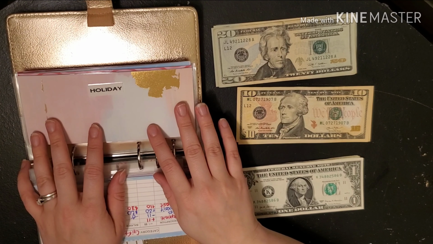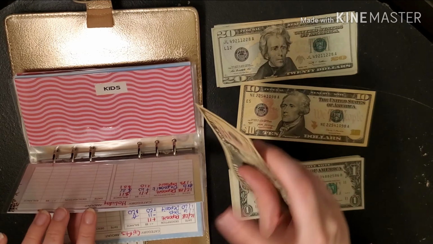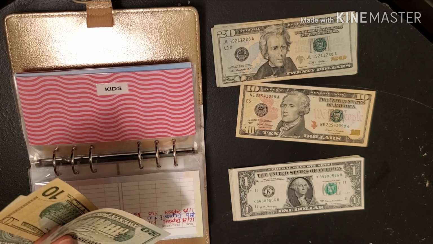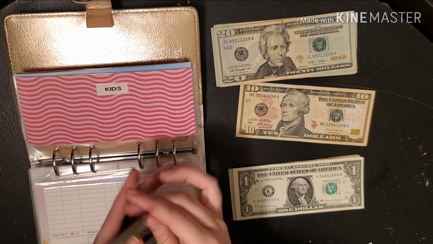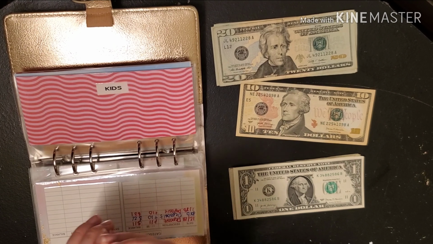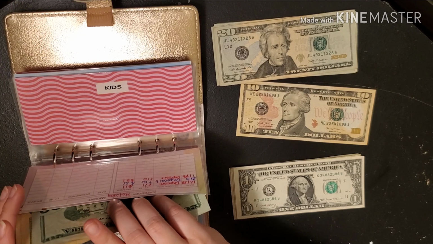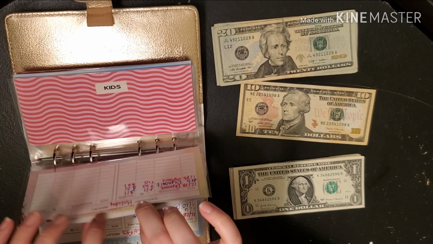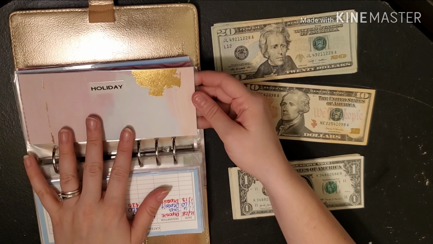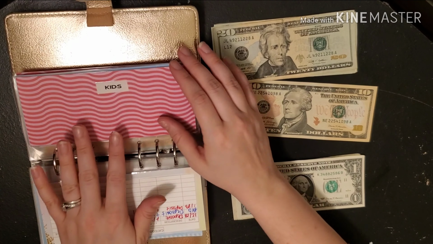All right, so we're going to do holidays, and holidays is going to get $10. Let's see what we have in holidays. So for holidays, we have 20, 30, 40, and 41. Holidays would be like Valentine's, 4th of July, Thanksgiving, Easter. For any of those holidays, that is what we usually spend money on, so that is what this will come from.